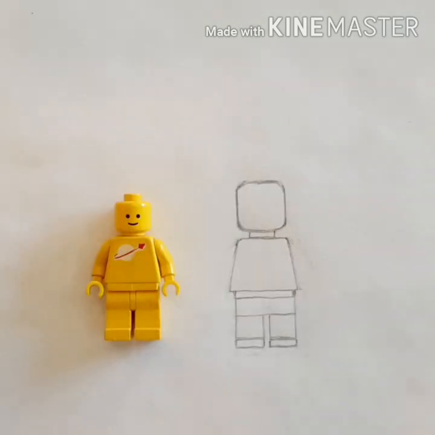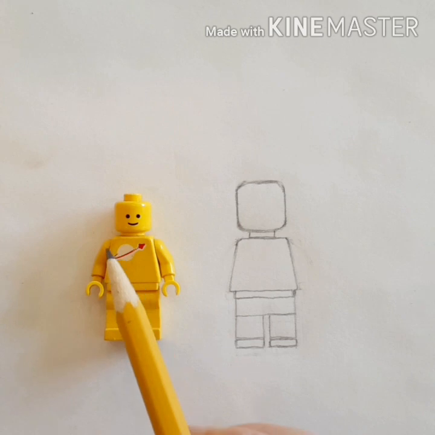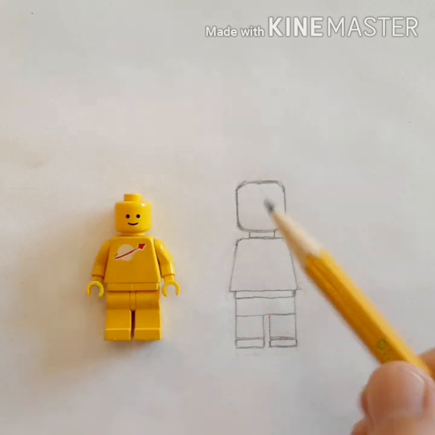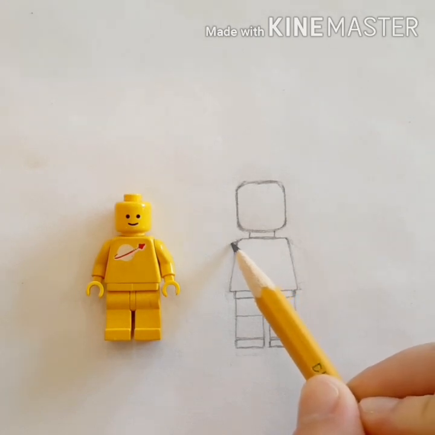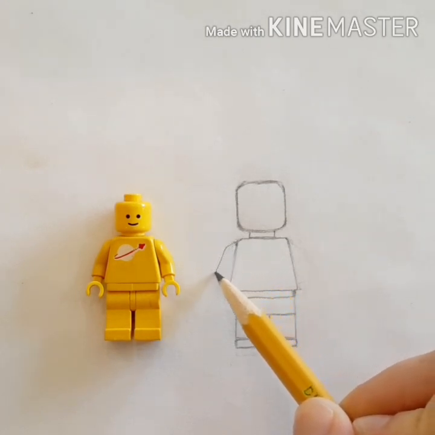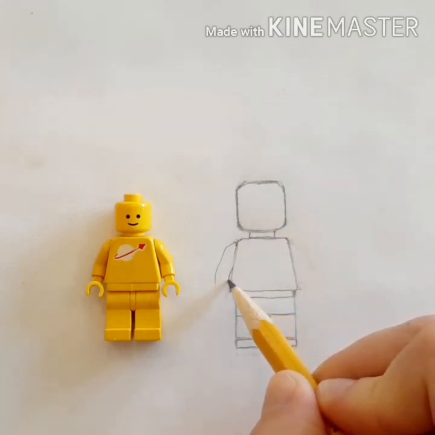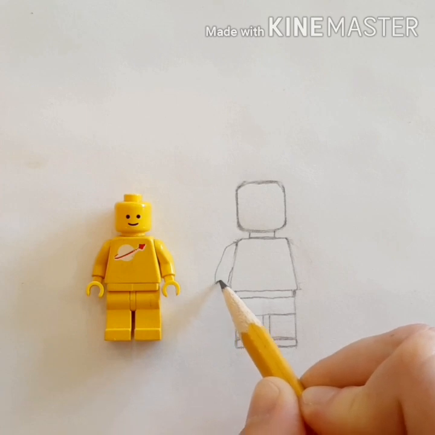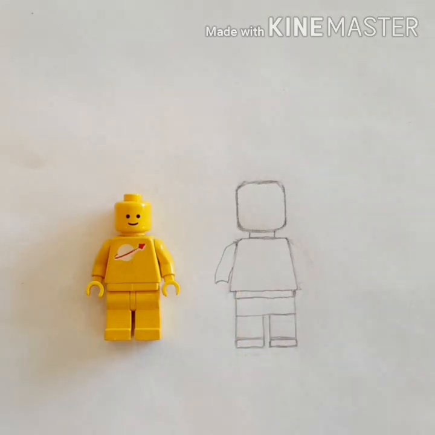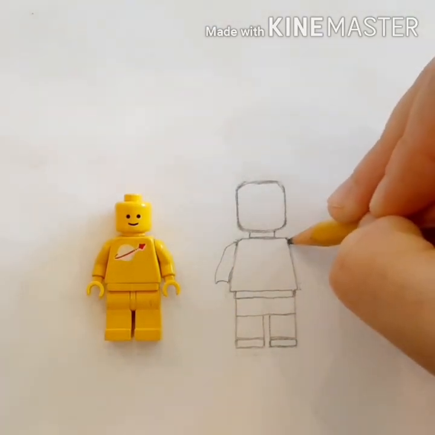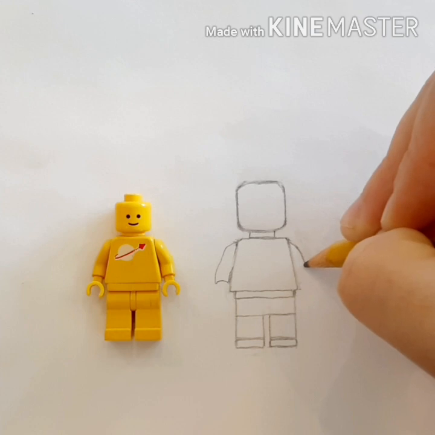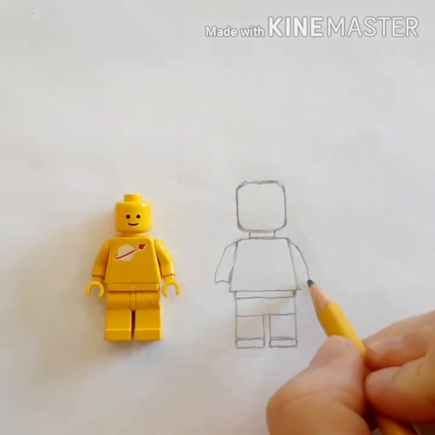Now the arms are a bit trickier. I moved the Lego person down so we could see the arm lines a little bit better. We're going to draw the shoulder line down to the wrist. Slight curve out for the shoulder line, diagonal, down for the wrist. Another line here, and then a curve for the wrist. Same thing on the other side. Slight curve down for the shoulder, diagonal, a little bit straight down, and then a slight scoop curve for the wrist.